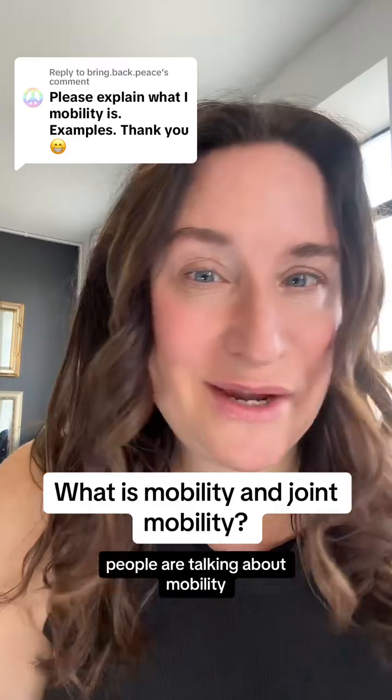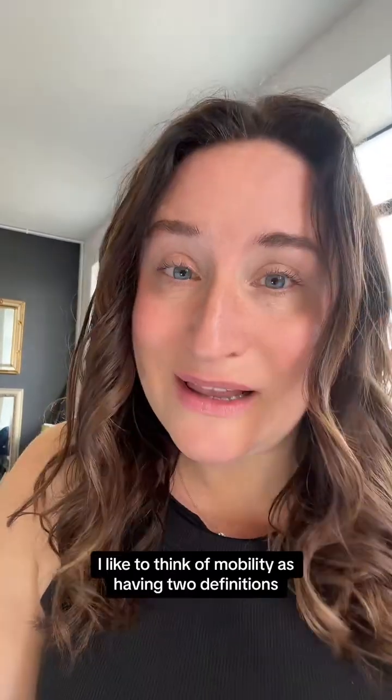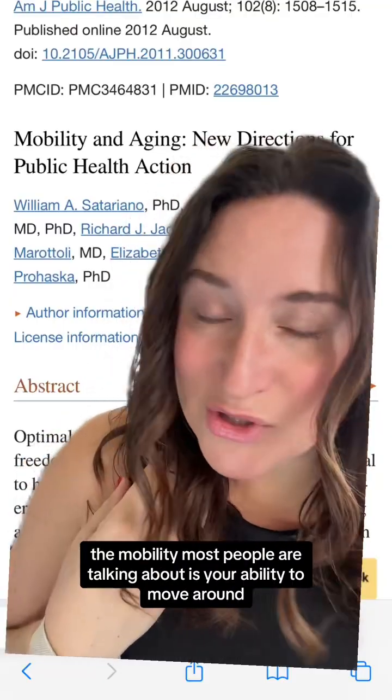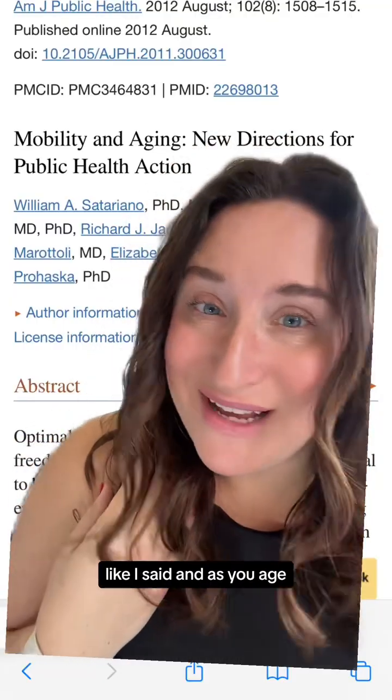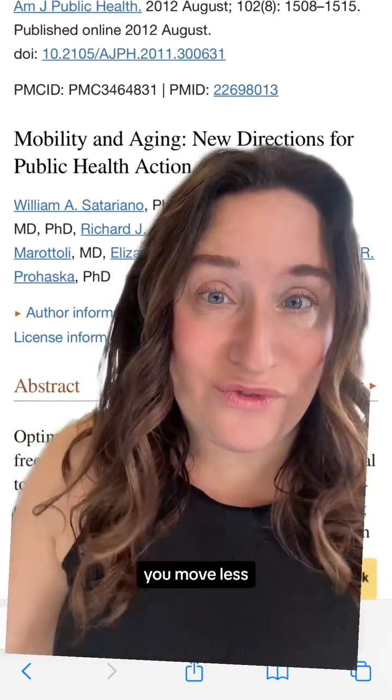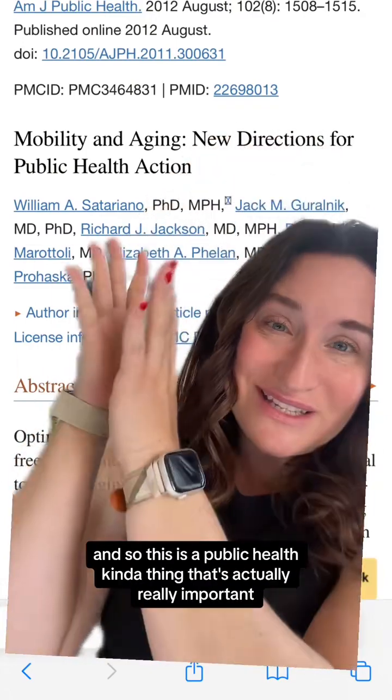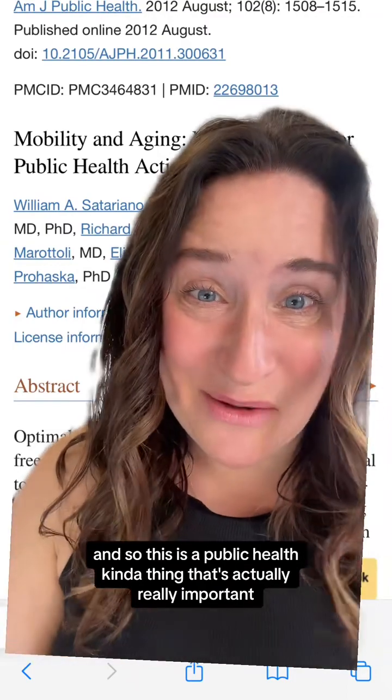People are talking about mobility. What does that even mean? I like to think of mobility as having two definitions because it really does. The mobility most people are talking about is your ability to move around, like I said, and as you age, you move less. As you lose estrogen, you have less motivation to move. And so this is a public health kind of thing that's actually really important.